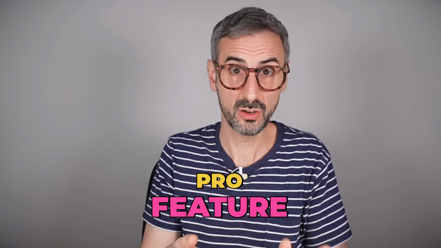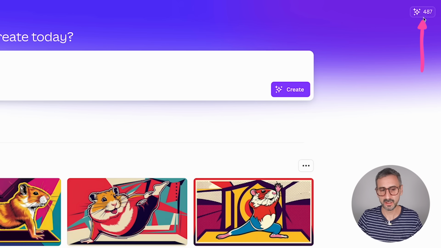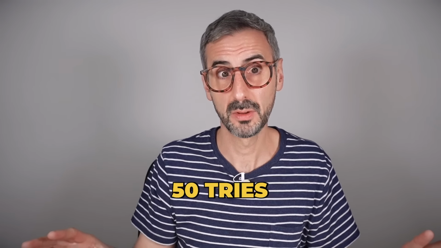And I like how fast Dreamlab is. By all means, you need to know that Dreamlab is going to be a pro feature, but it comes with a freemium. So free users will be able to try Dreamlab for a certain amount of prompts of images generated. Not sure exactly how many. I have 500 here, but if this follows the same logic as Magic Media, free users will have 50 tries lifetime.